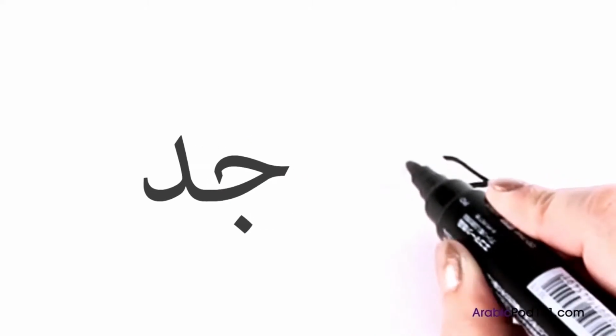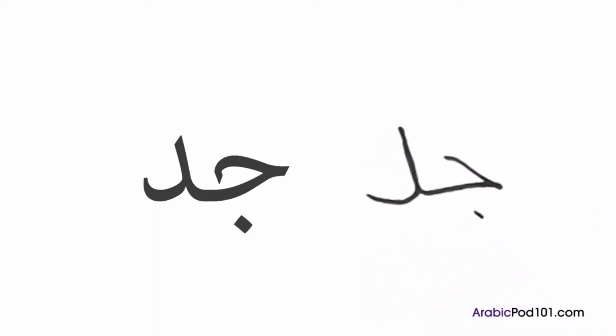Let's start with the Jim. Then connect it to the Dal. Great job! Let's try another word.